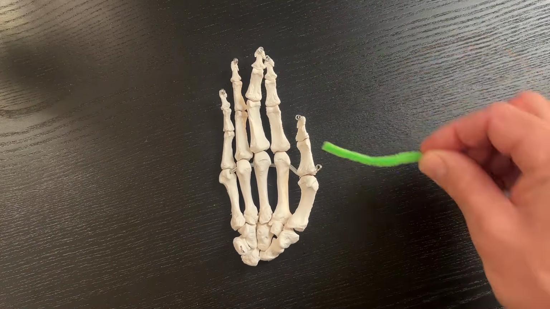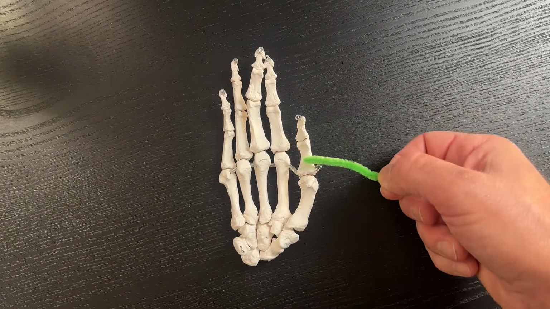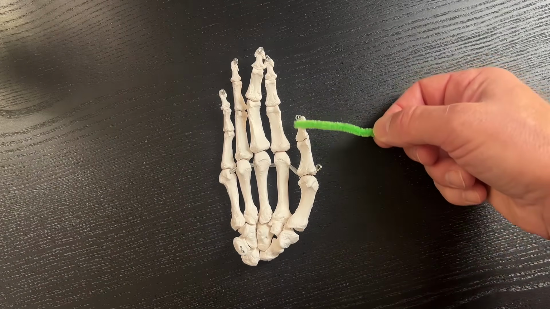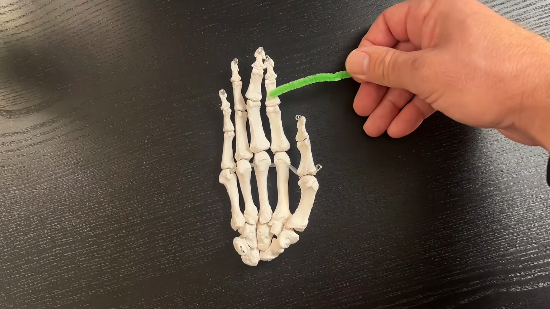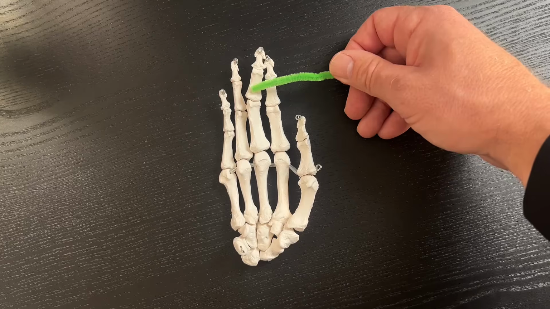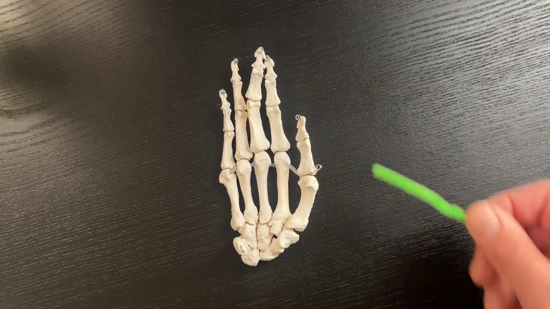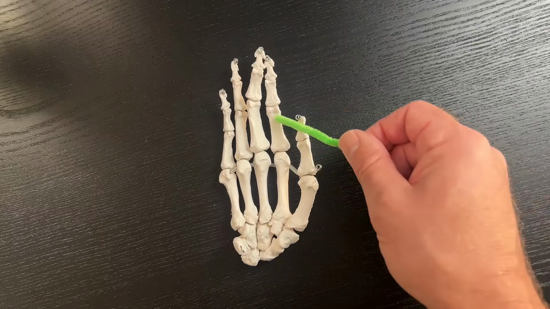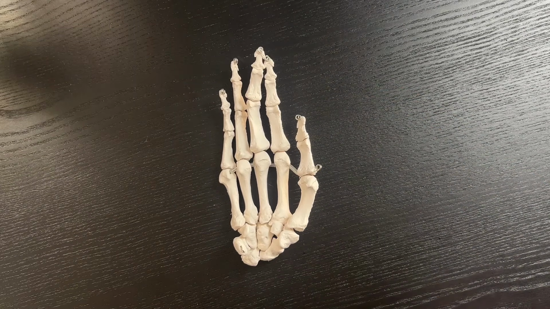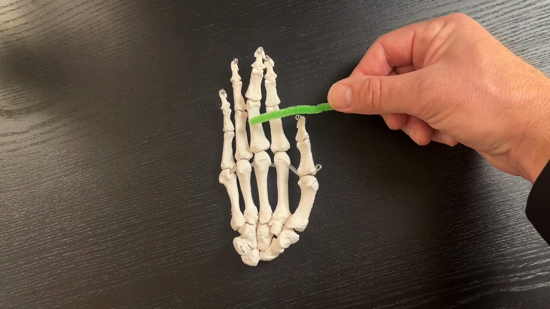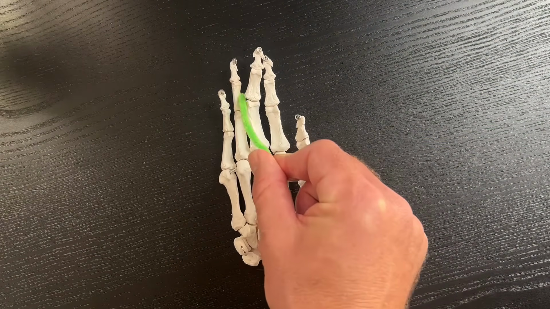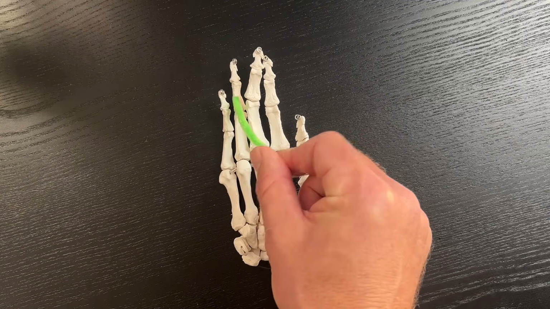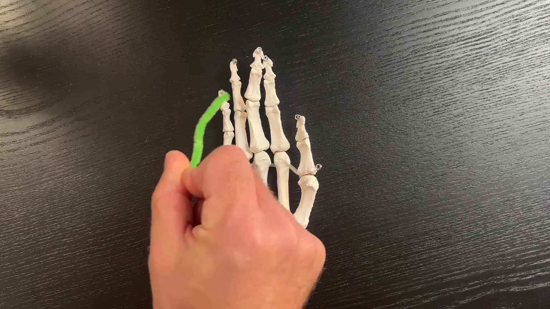For the thumb, we call it the pollex. It's got 2 bones: a proximal phalange and a distal phalange. The rest of my phalanges have a proximal, middle, and distal. Now we can name them with the number 1, 2, 3, 4, and 5, plus its designation of proximal, middle, distal, and then phalange. So this would be number 3, proximal phalange. This would be number 4, middle phalange. This would be number 5, distal phalange.